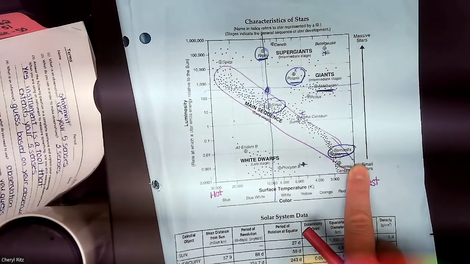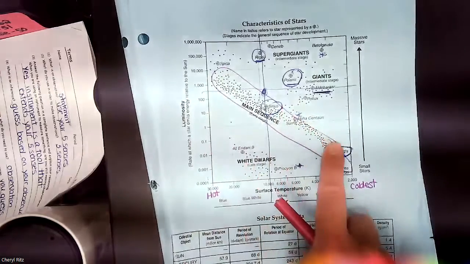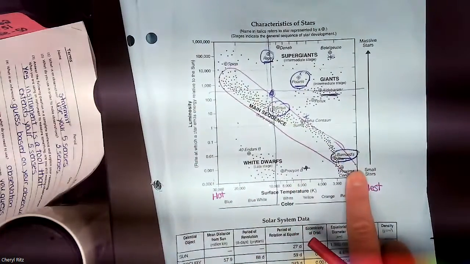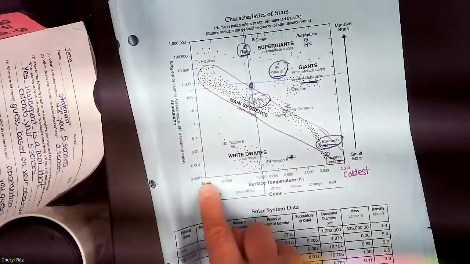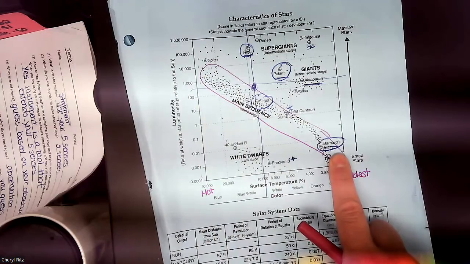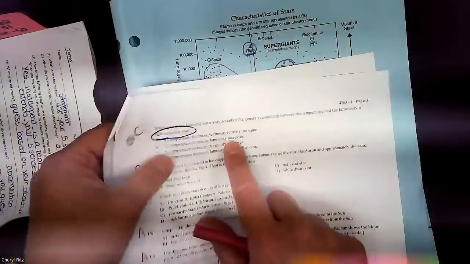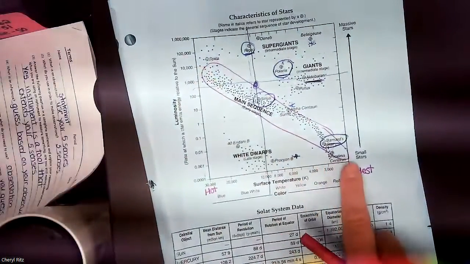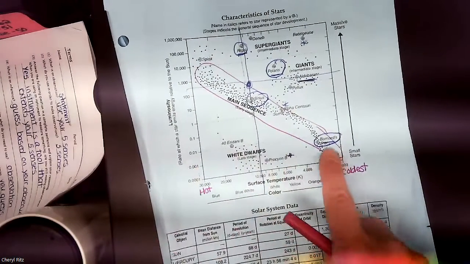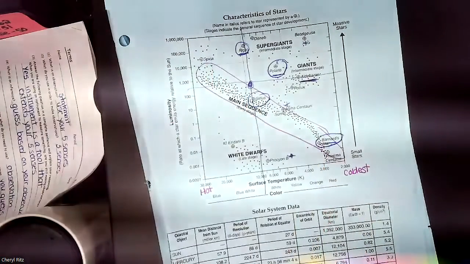Does luminosity stay the same as temperature gets colder? As we go this way over, it doesn't stay the same. Luminosity actually goes down. It starts off when it's hot, it's very bright, and when it's cold, the luminosity is very low. So as temperature decreases, does luminosity increase? No, as we get colder, they get duller. So we're going to look the other way. As temperature increases, does luminosity increase? Yes. As we go this way on the chart, these stars get brighter. So that's answer C. I'm guessing, did you pick B?